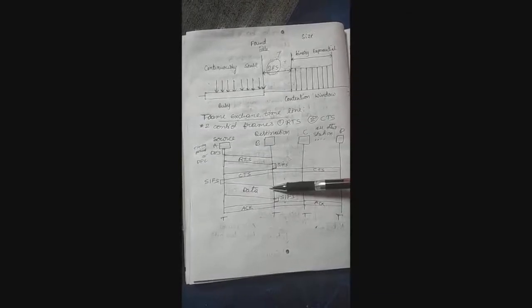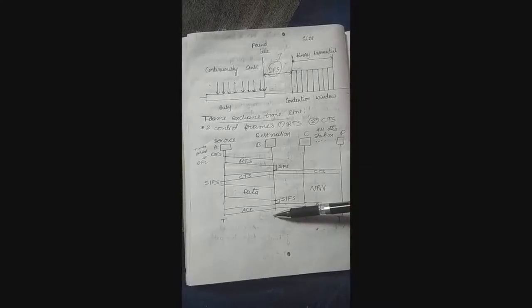The destination will receive the data, wait for some amount of time, nothing but SIFS, and then send the acknowledgement. When the source receives the acknowledgement, it comes to know that the destination has received the data successfully.